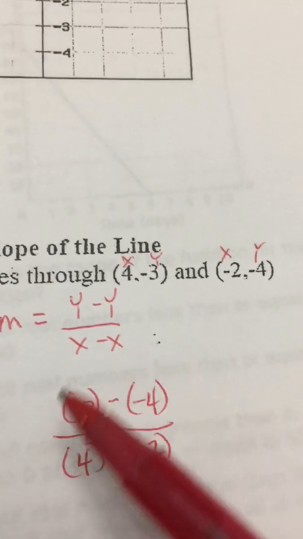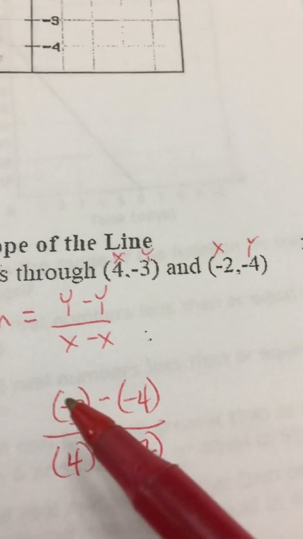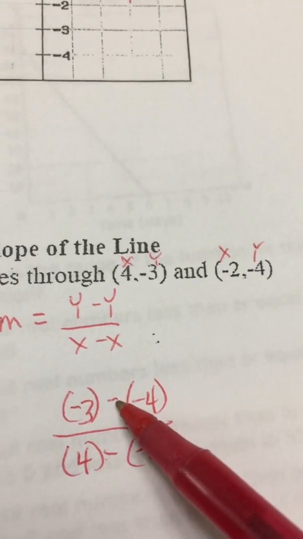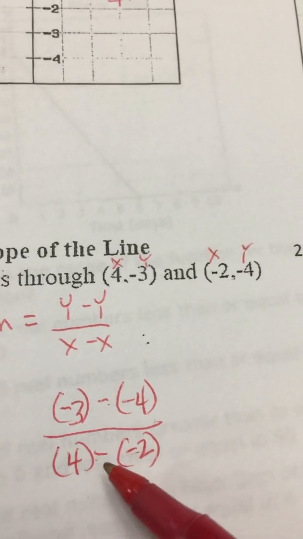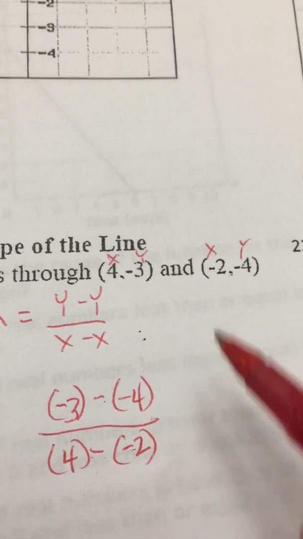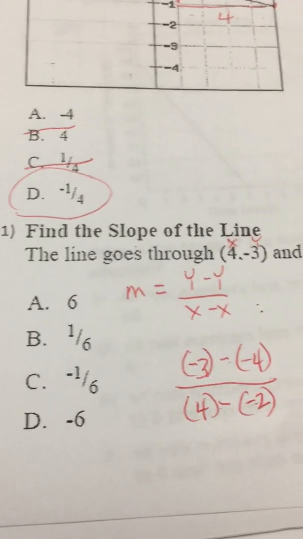So just put control divide in the add subtract screen. Put the parentheses, negative 3, close it, subtract, parentheses, negative 4, close it. On bottom, parentheses 4, close the parentheses, subtract, parentheses, negative 2, close it. Hit enter, and it will tell you what the slope is.